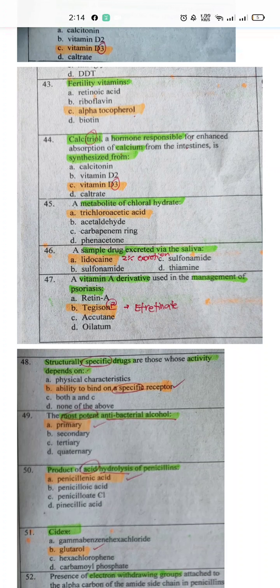Number 50. Product of acid hydrolysis of penicillin is your penicillinic acid. So, penicillinic acid is the product of acid hydrolysis of penicillins.